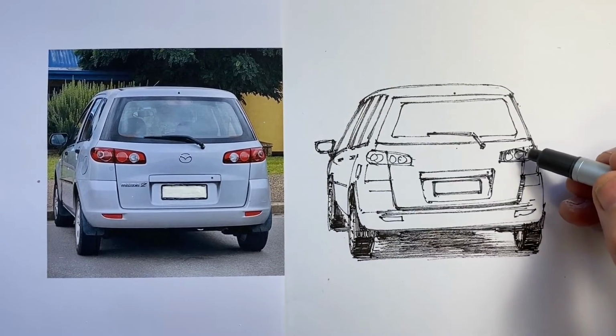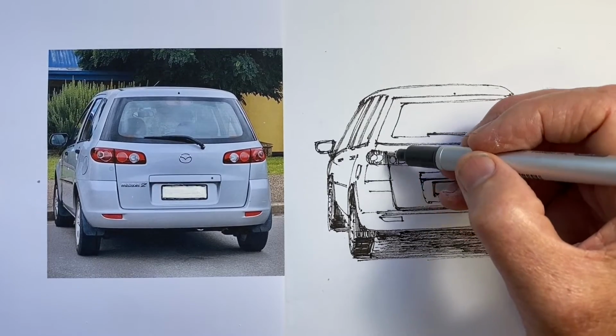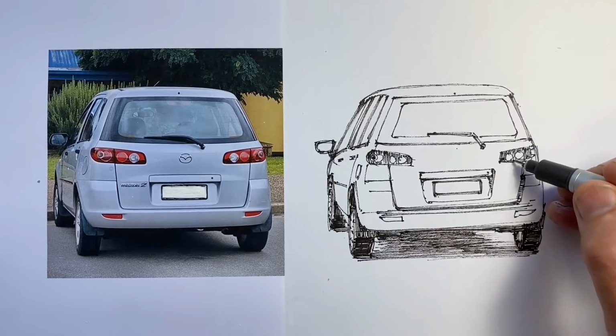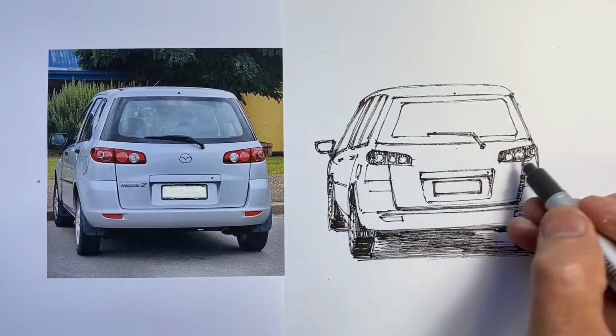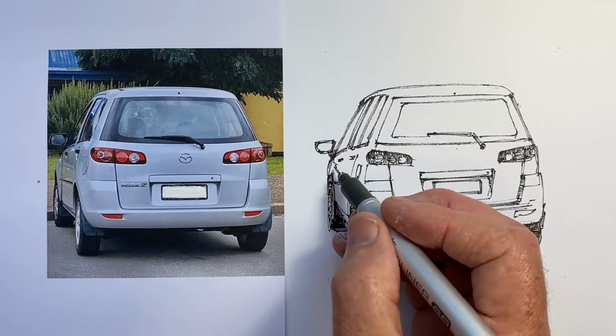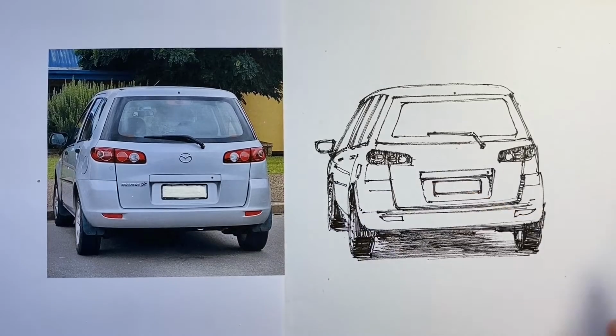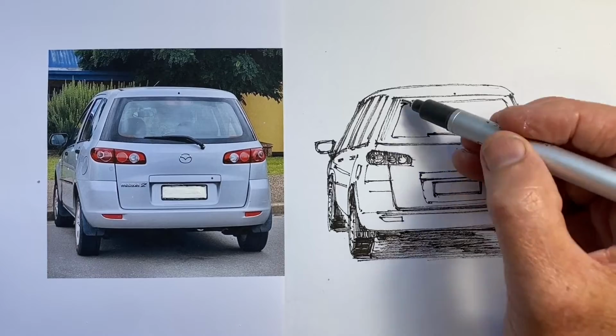So now I'm just doing a few more details that I can see. And so at no point have I tried to draw a car. What I've done is I've looked at the shapes and the lines and the angles between them and tried to join them up in a way that copies my reference. Just a little bit of hatching now for those rear lights. And then I'm just looking at, are there any more things to do?